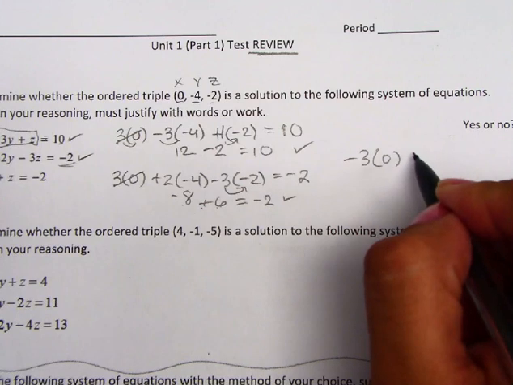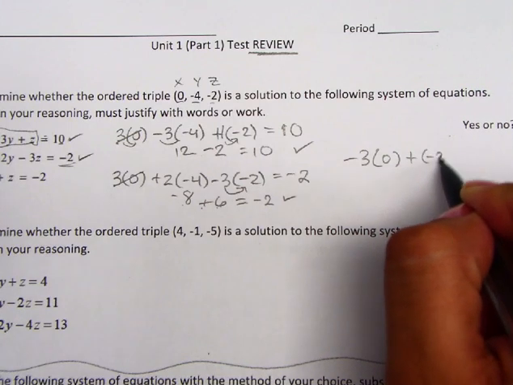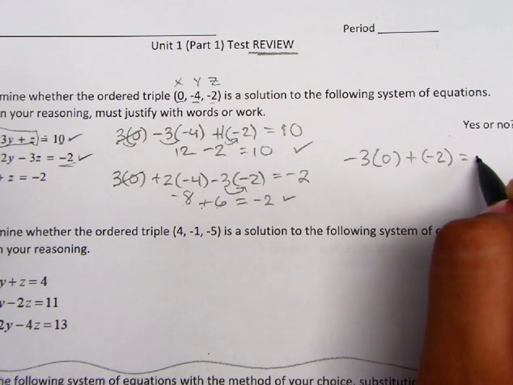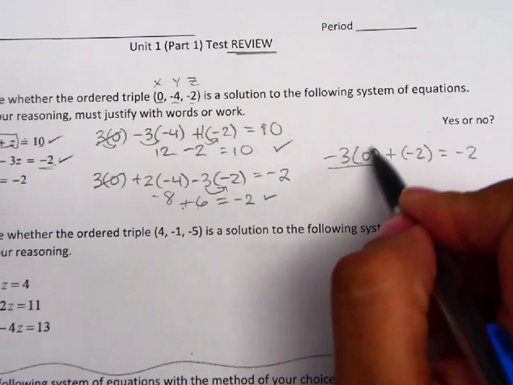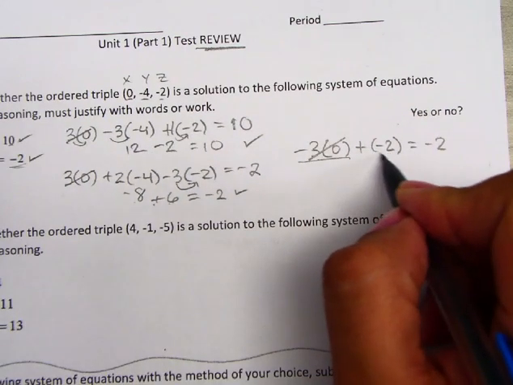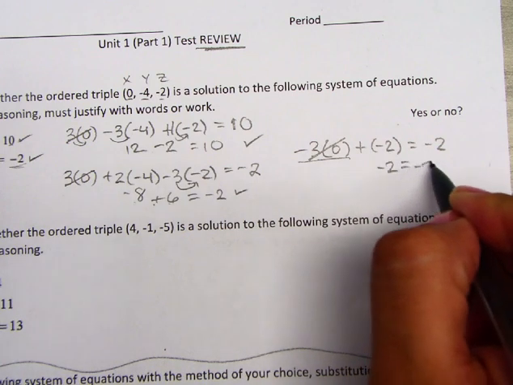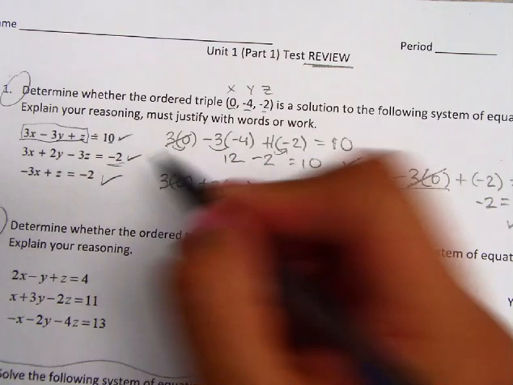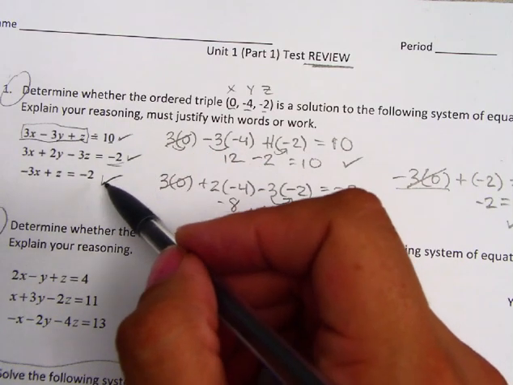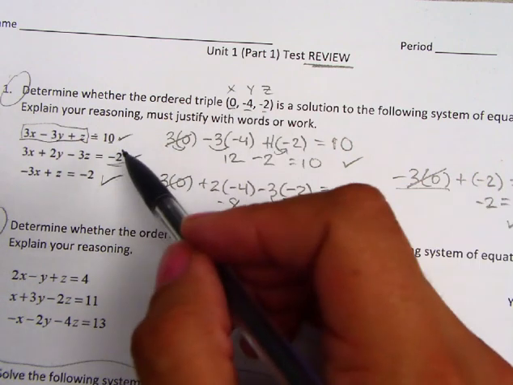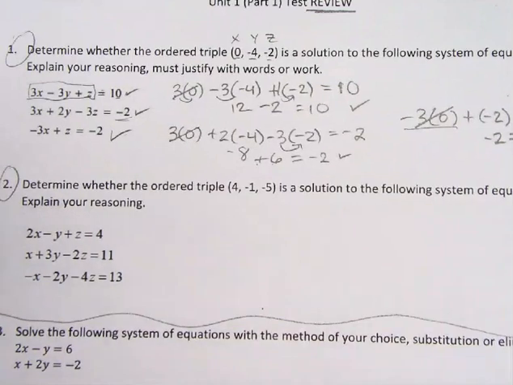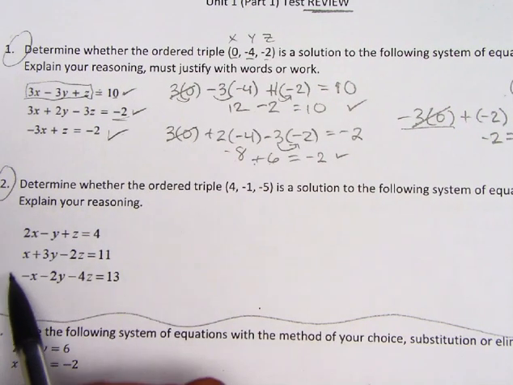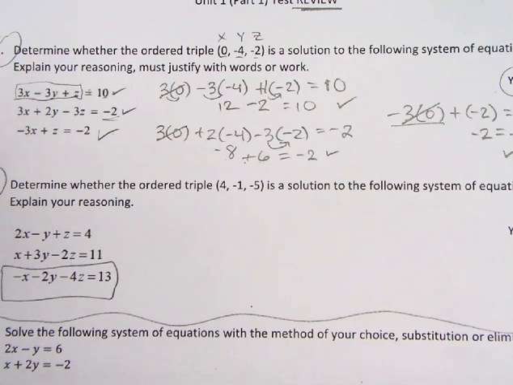So 3 times x, so 3 times 0 plus z, so that's -2, equals -2. And as before we saw, anything times 0 is 0, so that cancels. And then here you're left with just -2 equals -2. So that checks. So because all three equations are true when these values are plugged in, this is a solution to the system. So if at any moment you plug in a value and it's not correct, I believe in the second example, this is the one that shows an example of that.